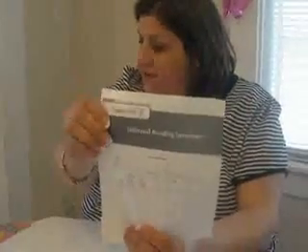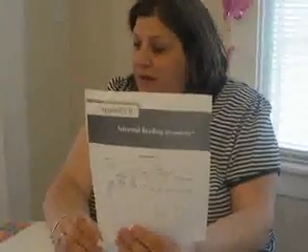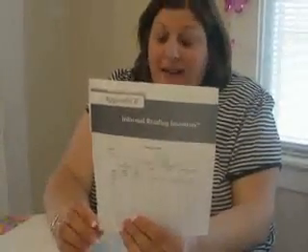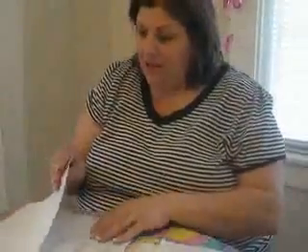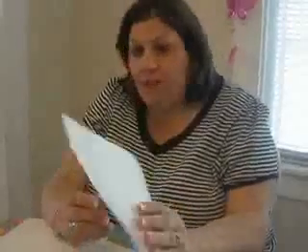Today we're going to talk about how to administer the informal reading inventory to a student. First and foremost, I think it's important to understand what the informal reading inventory is. It's individually administered and consists of oral and silent reading passages. It also consists of word lists or a word recognition inventory. The purpose of the informal reading inventory is to determine the child's reading level, whether it be independent, instructional, frustrational, or functional.